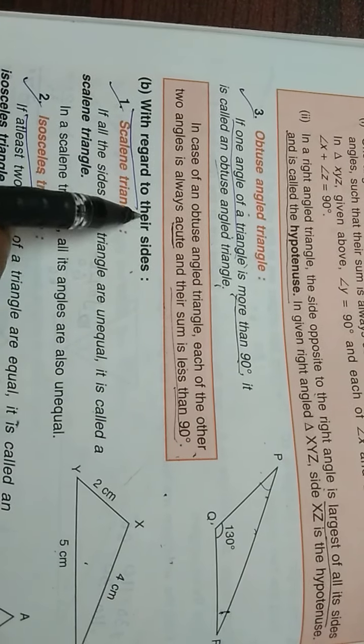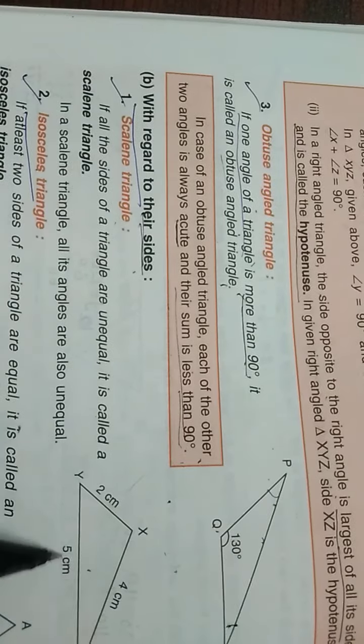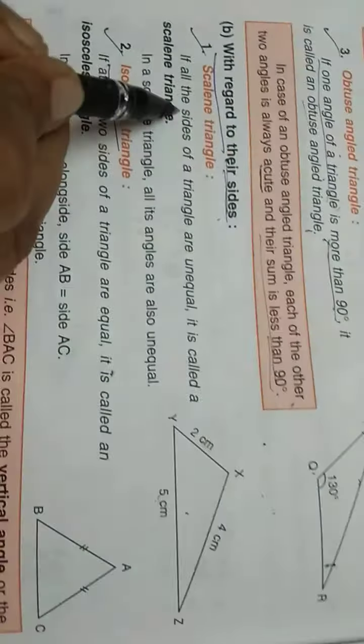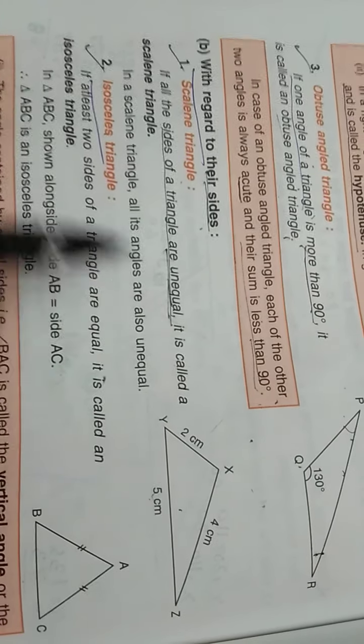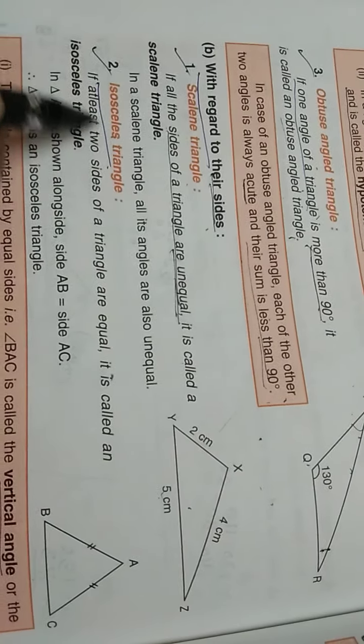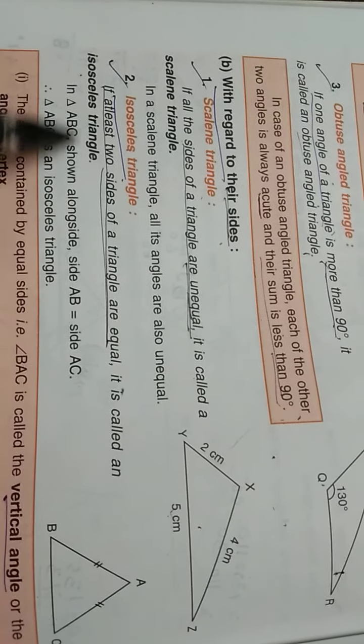The triangle is classified according to its sides. Scalene triangle means all the three sides are different. A triangle that has unequal sides is known as a scalene triangle. An isosceles triangle means at least two sides are equal. They are known as an isosceles triangle.